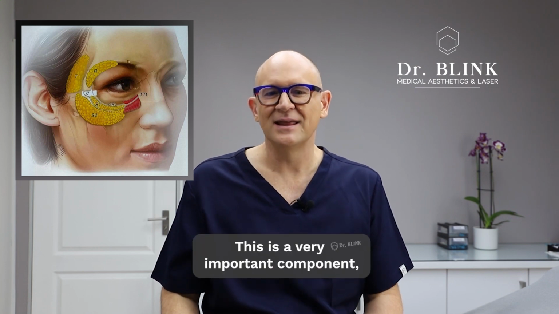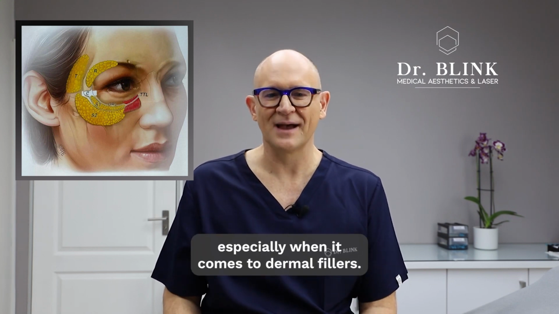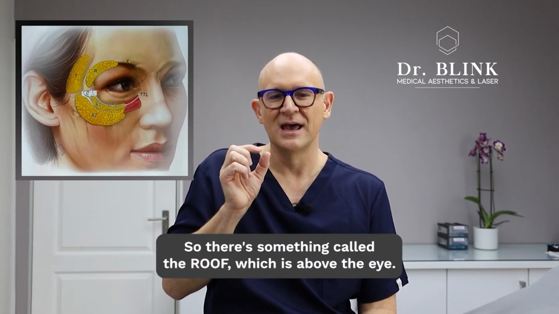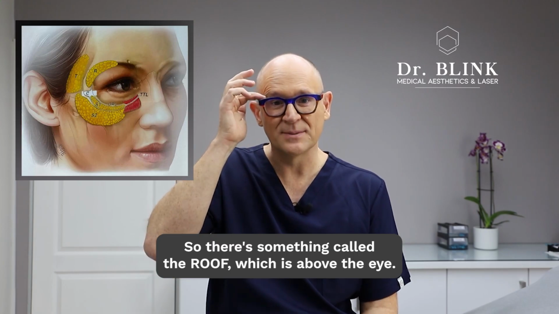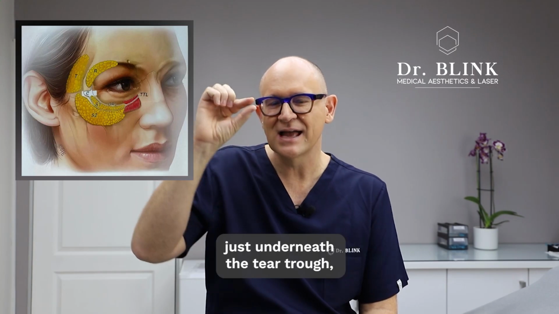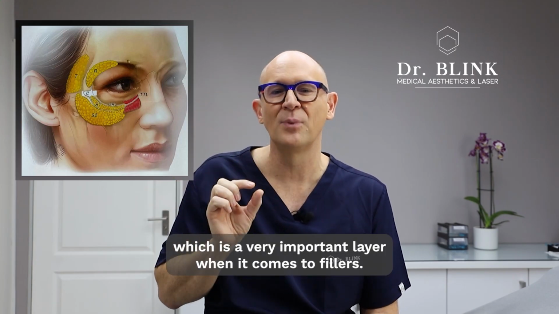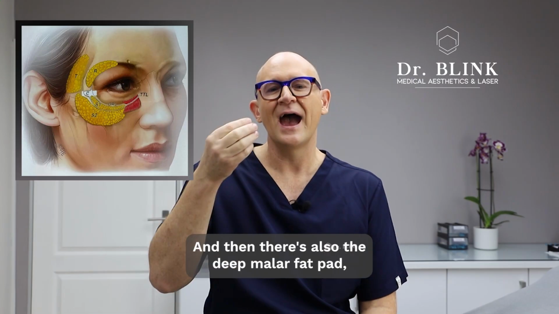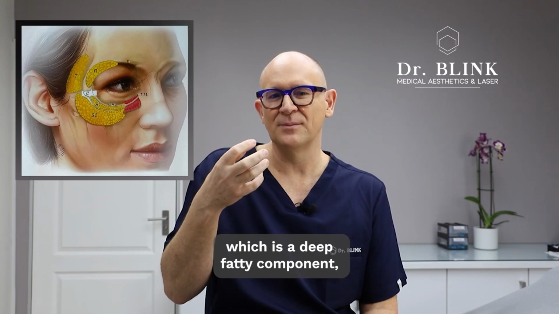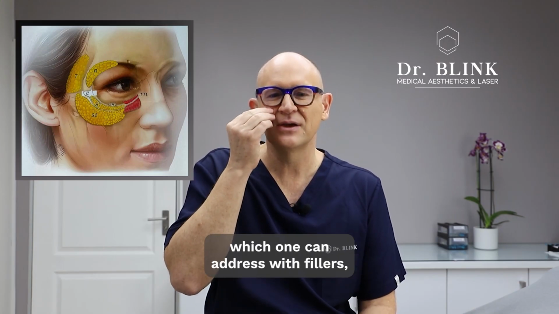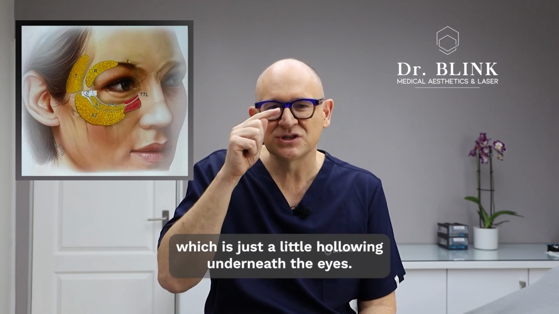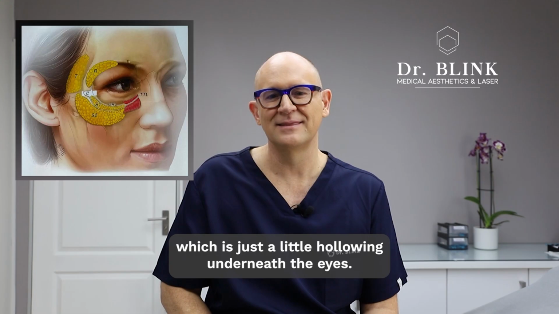There's also the fatty layer. This is a very important component, especially when it comes to dermal fillers. There are different fatty compartments around the eyes. So there's something called the ROOF, which is above the eye. Then there's the SOOF, which is a little fatty layer just underneath the tear trough, which is a very important layer when it comes to fillers. And then there's also the deep malar fat pad, which is a deep fatty component, which is the mid-face of the cheek, which one can also address with fillers. And then you get the tear trough, which is just that little hollowing underneath the eyes.